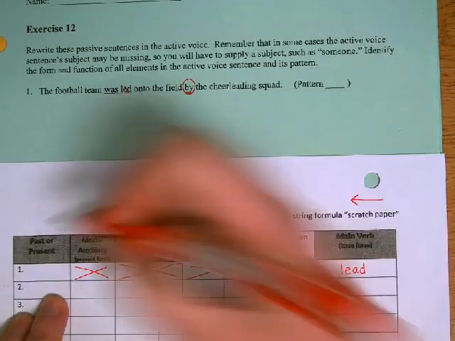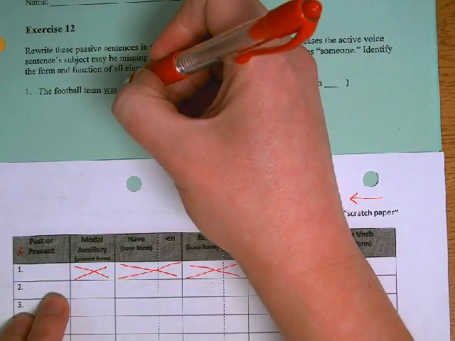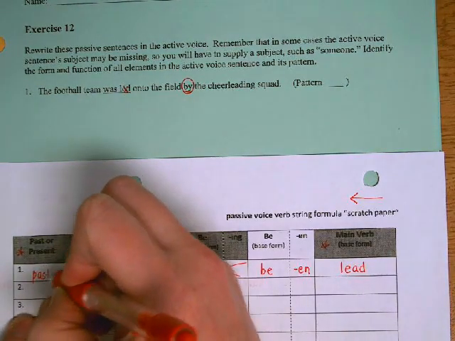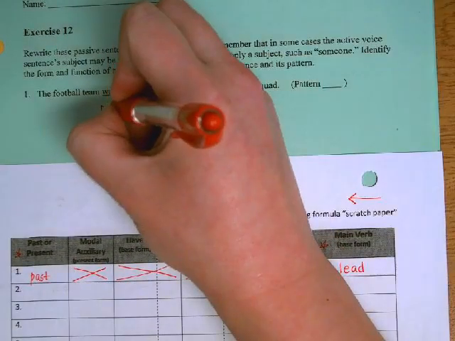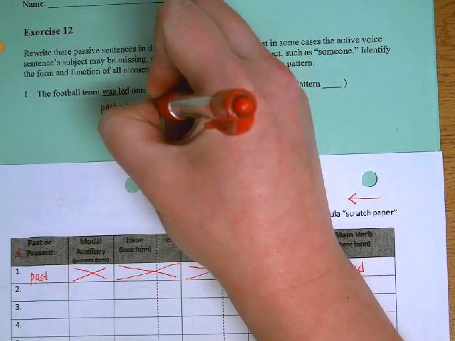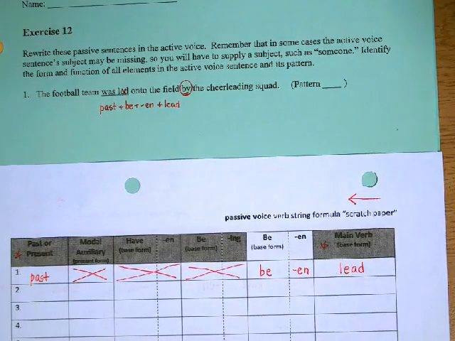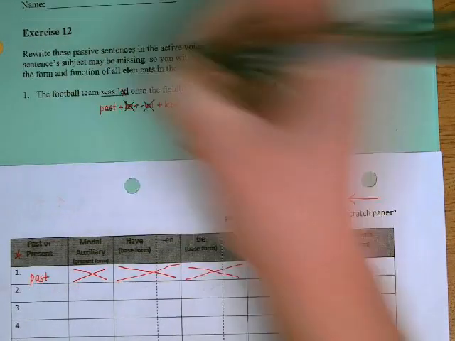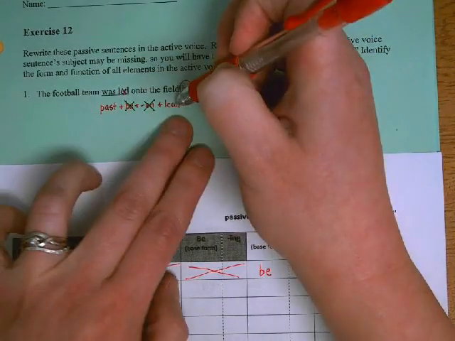We always will have a tense though. Remember, you always have a tense, and always have a main verb. Tense is determined by the first thing in the sentence, and that's was. So this is past. So our transformed verb is past plus be plus en plus lead. Okay, and so to get our original verb, we cross out the be and we cross out that en. Then when we recombine our sentence, we just end up with the past tense of lead.